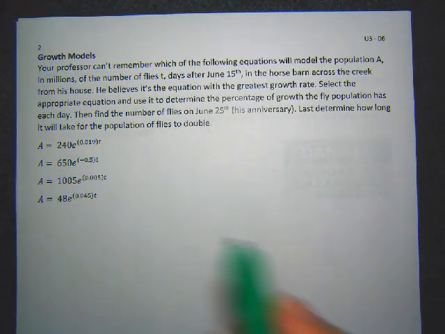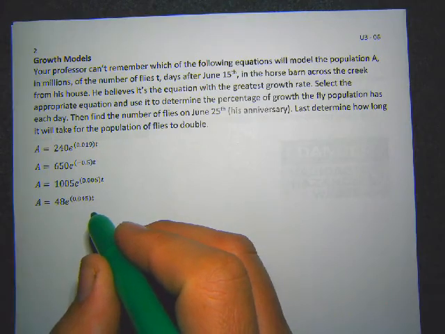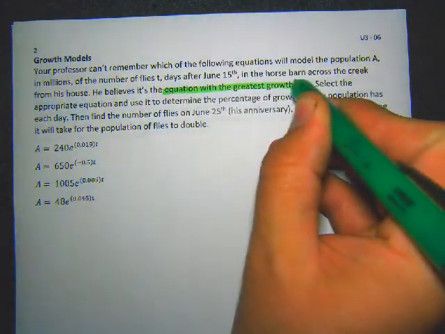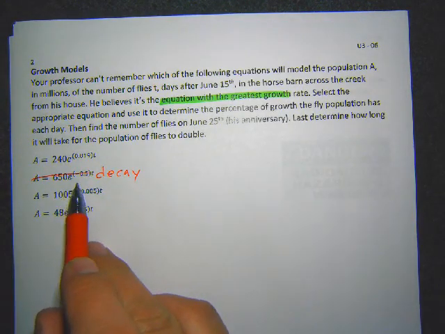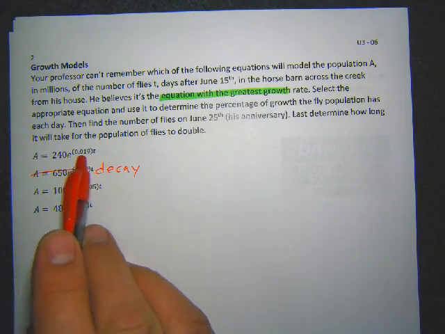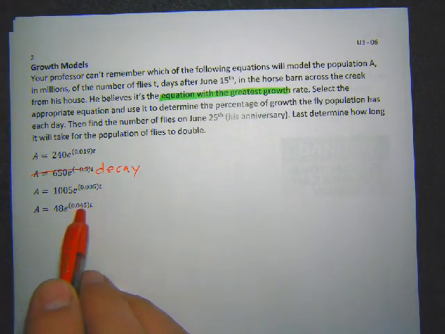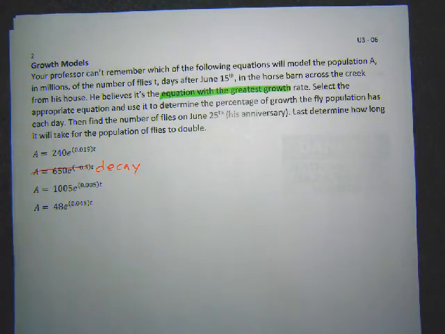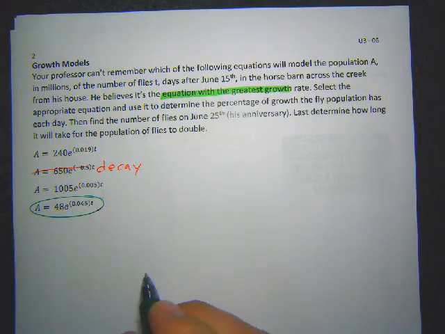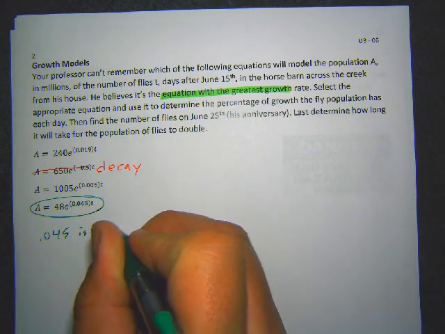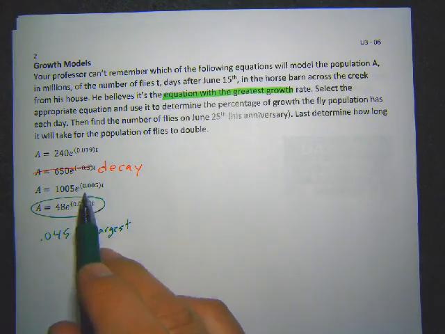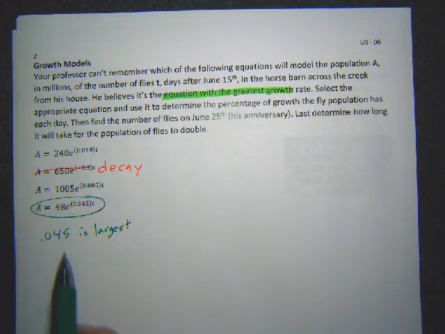So we want the greatest growth rate, right? So we're looking for the equation with the greatest growth rate. If we look at the equations here, first off, we know that this second equation is no good because that one is decay. You can see it's got a negative 0.5, so this one's decay, so we definitely don't want that one. So look at the other two: I have 0.005, 0.019, and 0.045, so it's actually the bottom one. This is the one we're looking for because 0.045 is the largest number here for growth rate. Since that's the largest, 0.045 beats out the 0.005 and the 0.019. That one's the equation we're going to use.